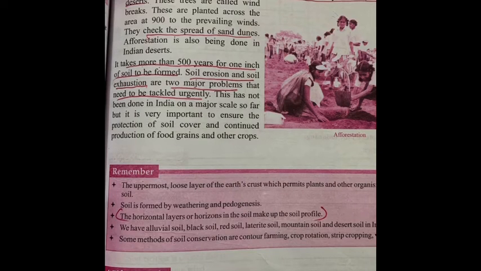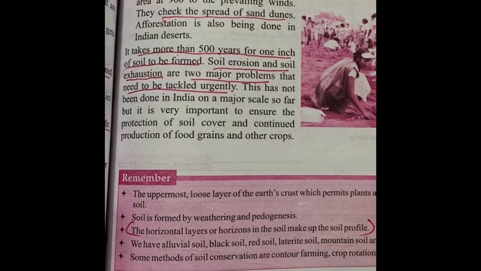And the last fact is that it takes almost 500 years to develop 1 inch of soil. So soil erosion and soil exhaustion are very big problems nowadays. We have to consider it seriously. But India is not taking it that seriously on a major scale. But we have to ensure that if we want good production, good vegetation, and good agricultural yield, then we have to conserve the soil.